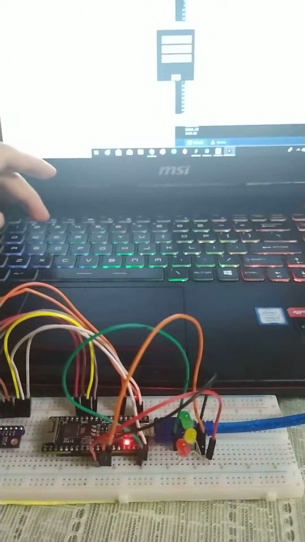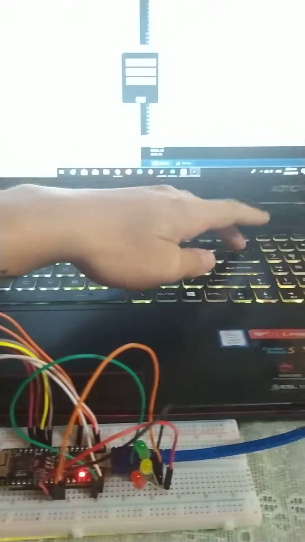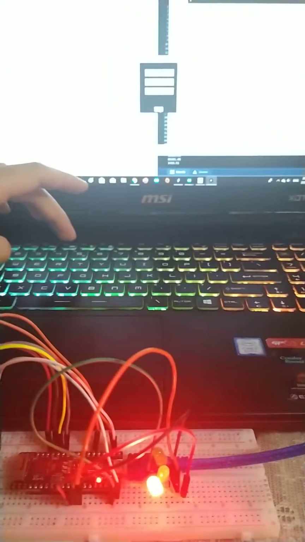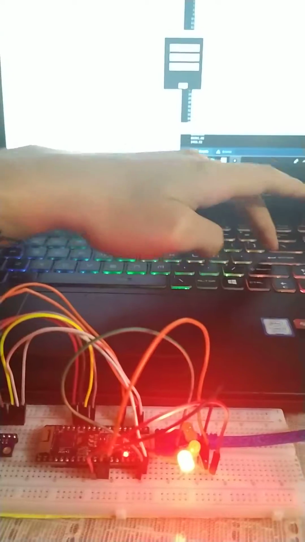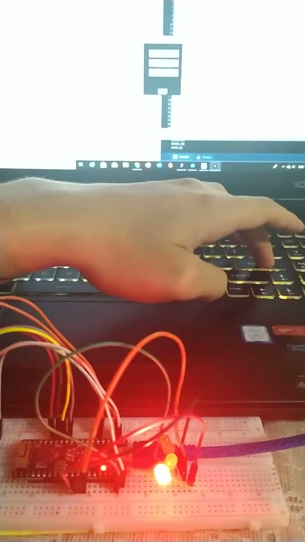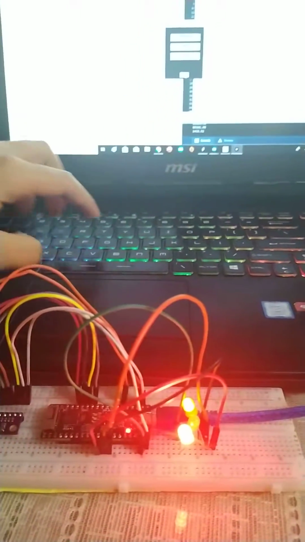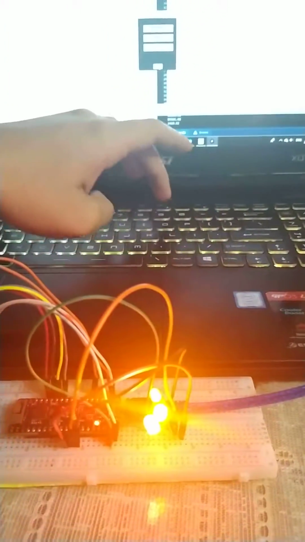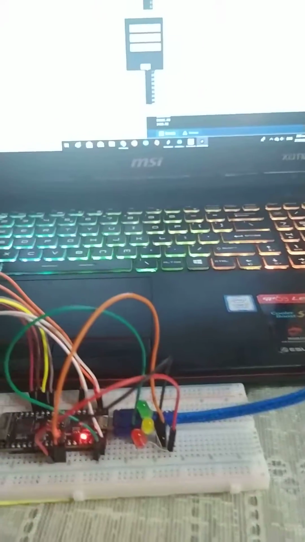So let's watch it again. R, go. R, we send it, green and yellow, and then all down, and that's it.